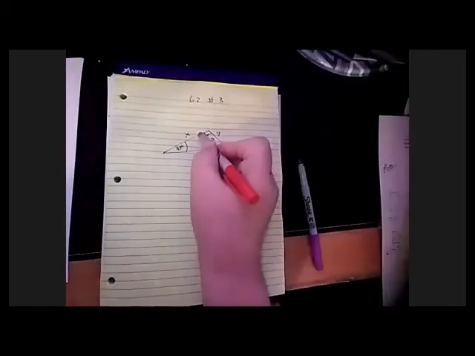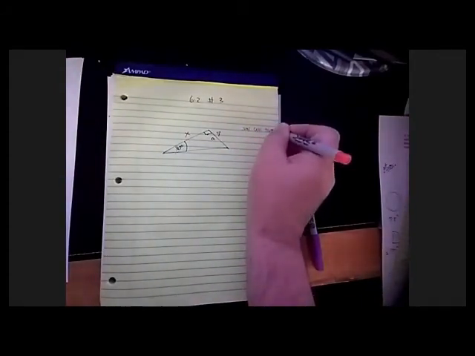So here's my approach. Right angle triangle, SOHCAHTOA. As long as you tell me 2 things, I can figure out anything else you want to know about that triangle.